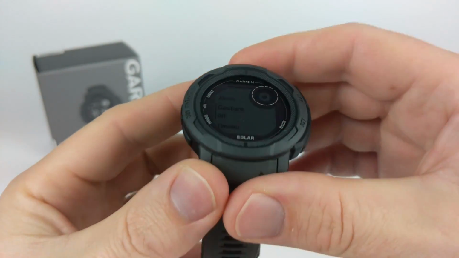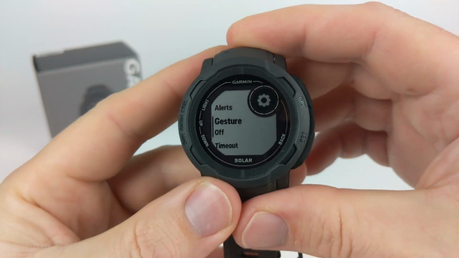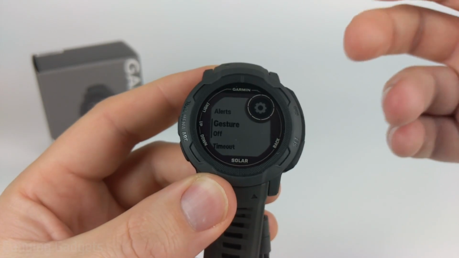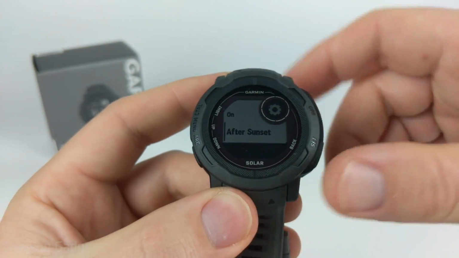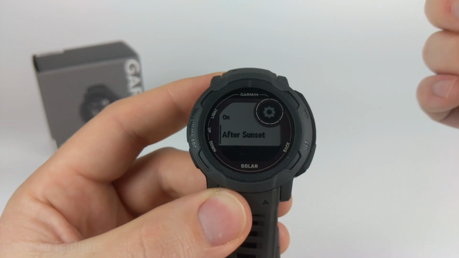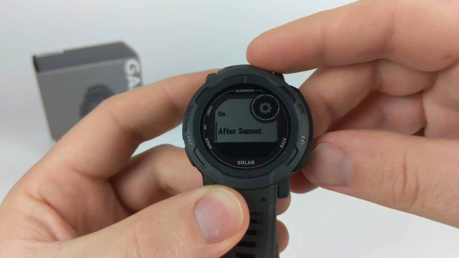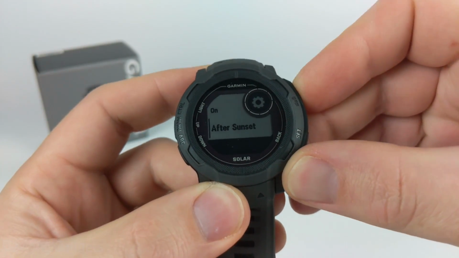Gestures, which I currently have off. If you turn the watch towards you, the backlight will turn on. So that can be useful at night. You can also turn this on after sunset. And while this uses more battery life, if you have it set to just after sunset, it limits how much battery life it uses. So I'm going to turn that on for after sunset.